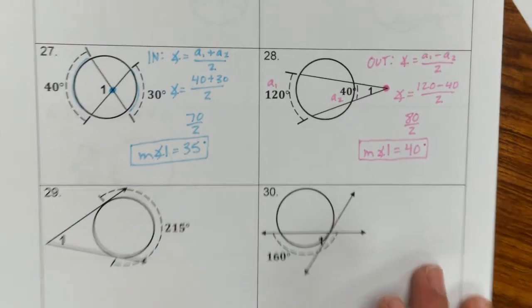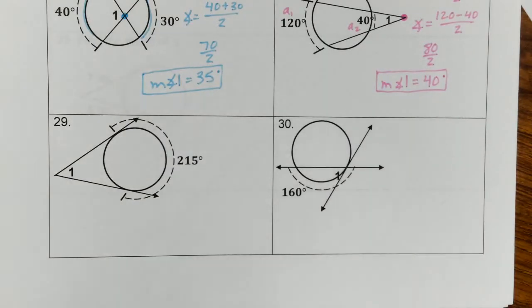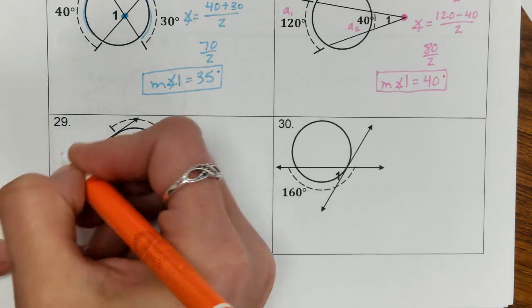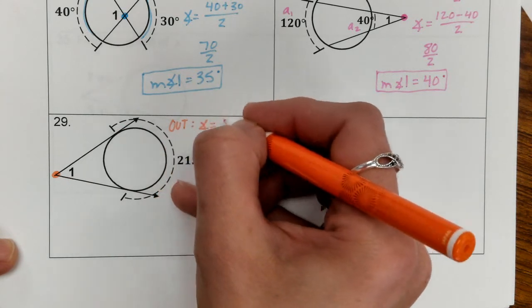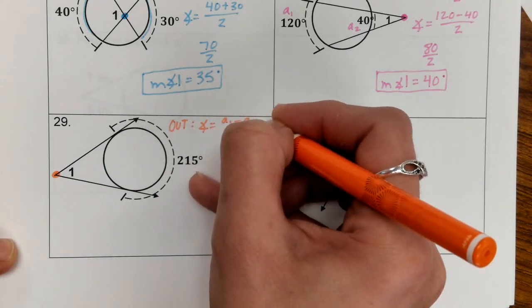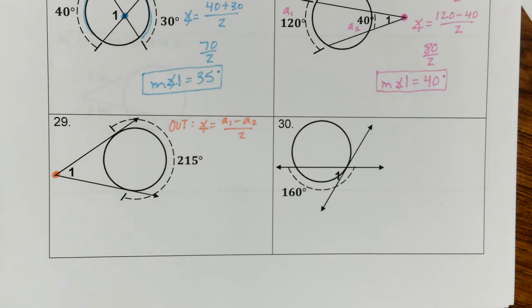Two more on this page. Number 29, where is that angle located? Again, we know we're not working with the special segments in 10.8 because I have angles and I have arcs. Here I'm noticing that my angle is out again. So we're going to be using the angle is equal to arc 1 minus arc 2 divided by 2.